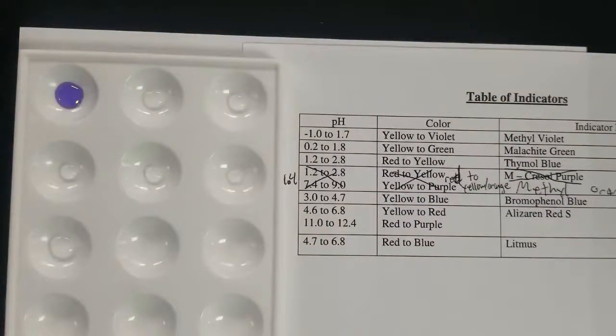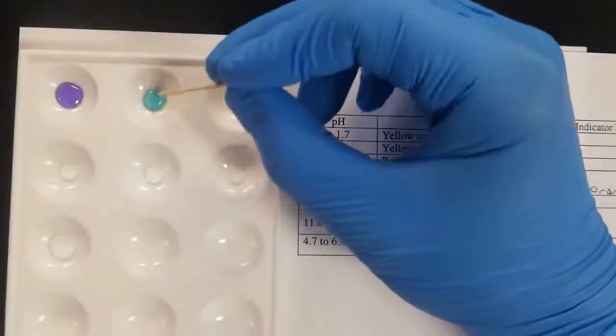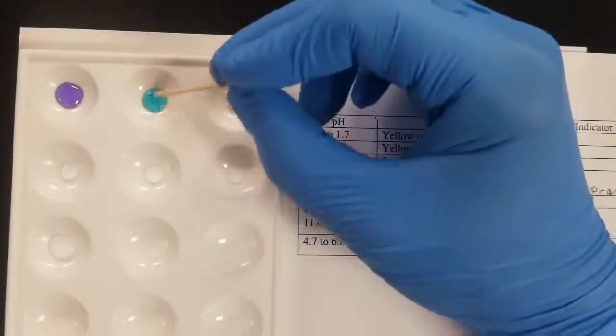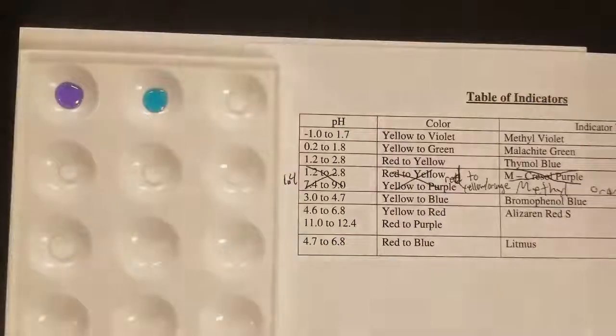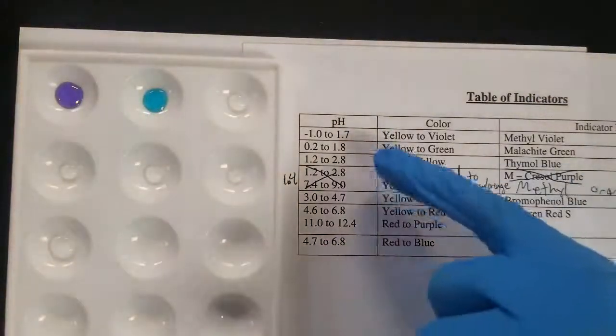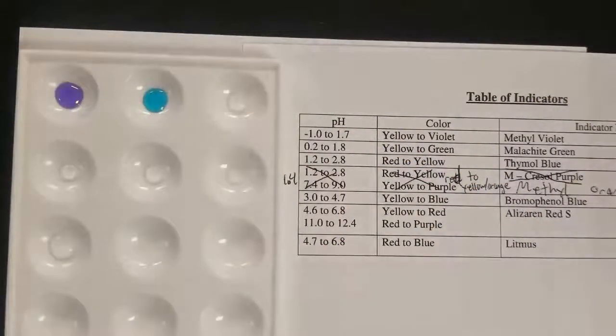Next up, we have malachite green. I don't know if I'm saying that correctly. So this will be yellow or green depending on the pH. Right, definitely looks more green to me. So that tells us that we have a pH greater than 1.8.